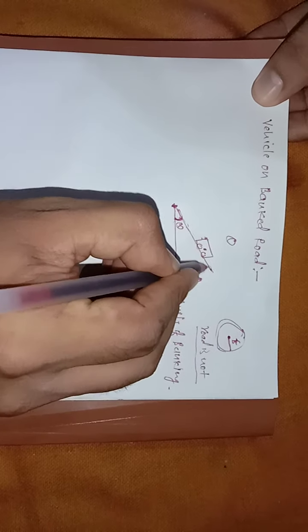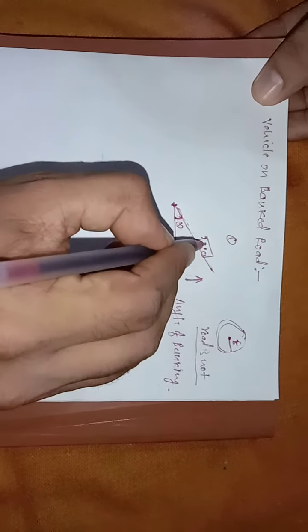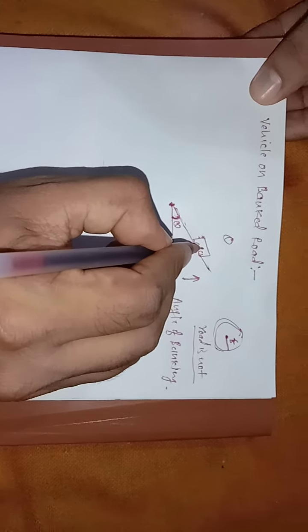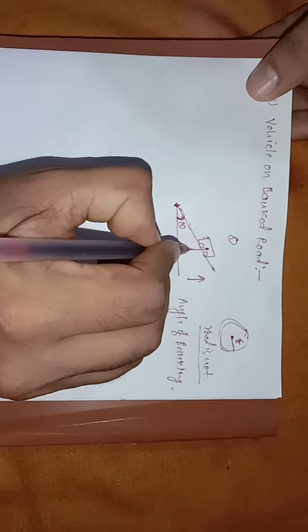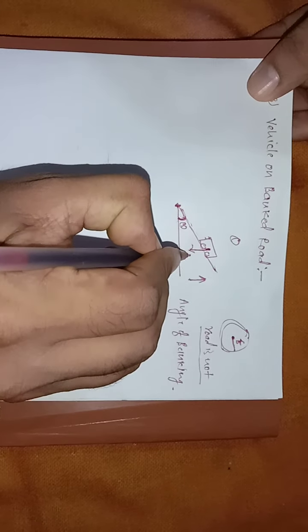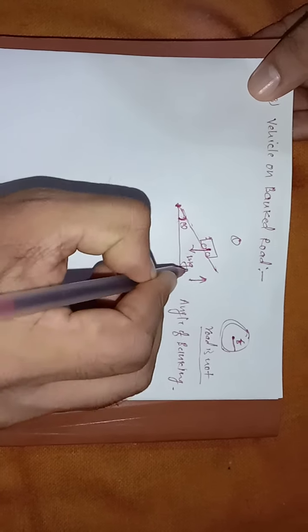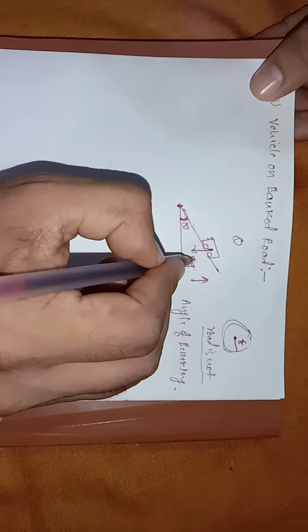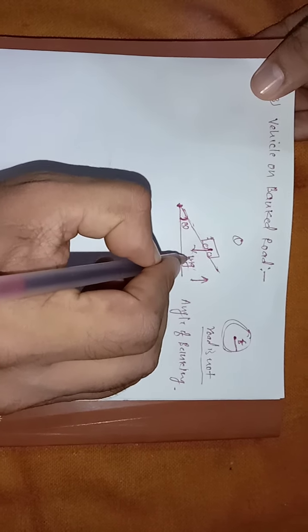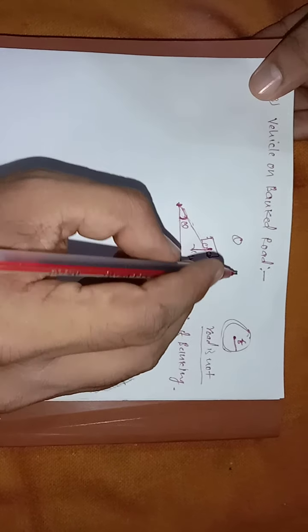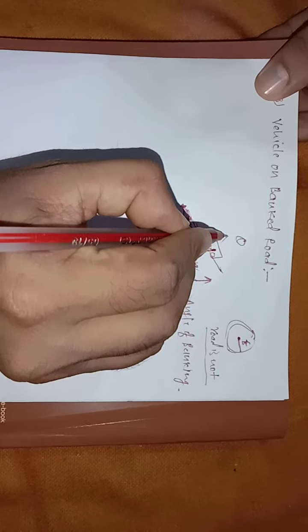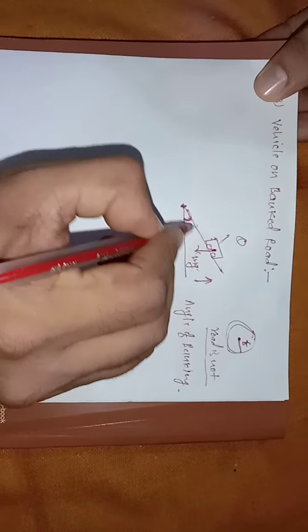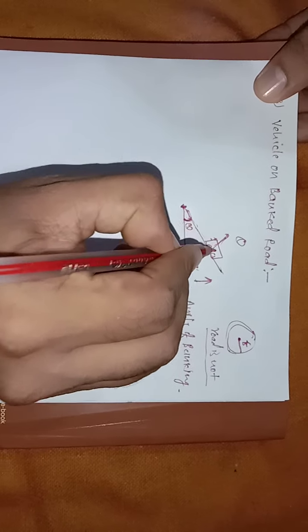On the banked road, various forces act on the vehicle. The first force acts in the downward direction: mg, the weight of the vehicle. The second force is the normal reaction N, perpendicular to the banked road surface.